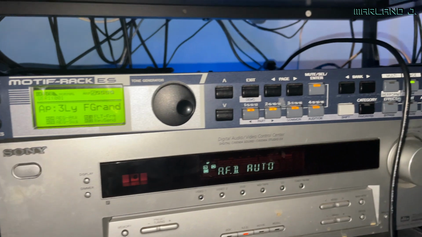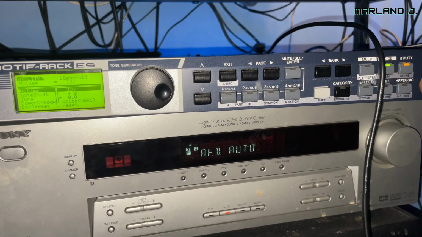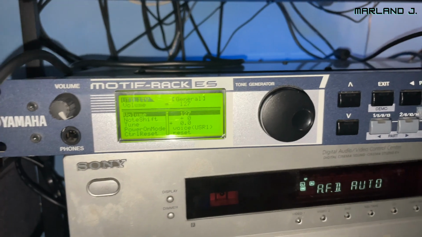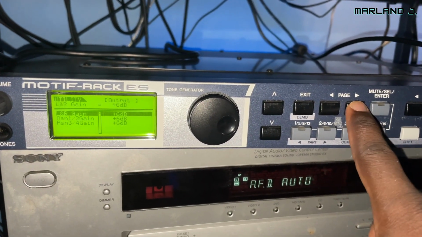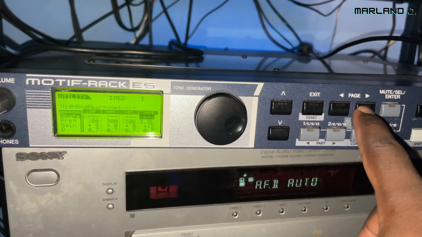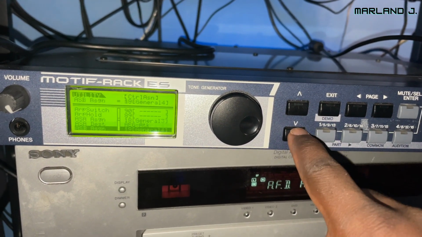Really quick, before we move any further, it is imperative that you make sure on the actual module rack, the Yamaha Motif ES rack, that you go to Utilities and scroll through all of the pages until you get to that MIDI section. You go down, it should be right under MIDI sync. That area right there, it should already be selected to MIDI.